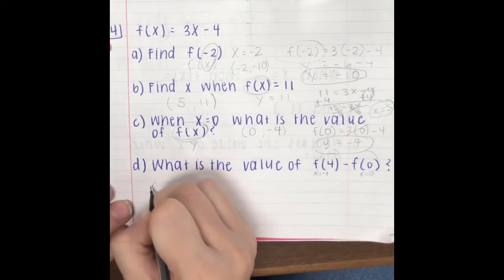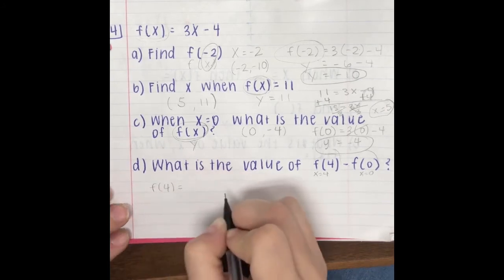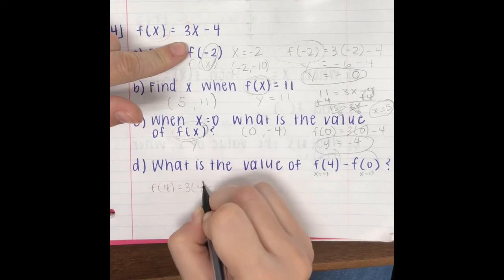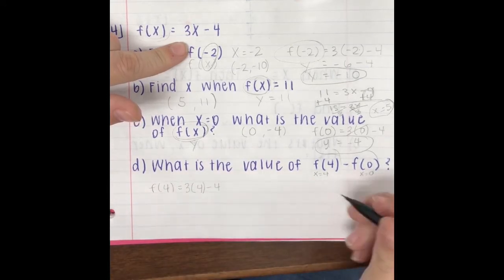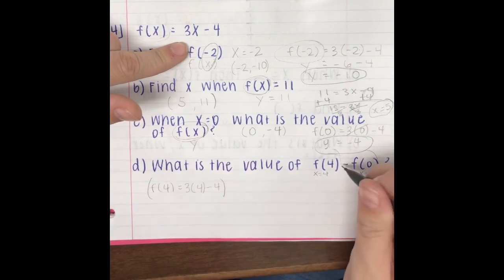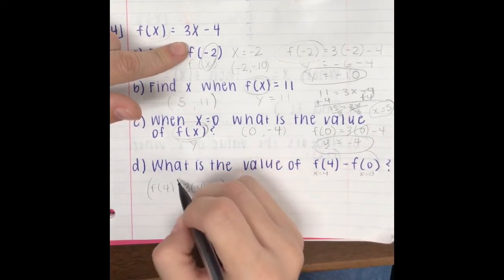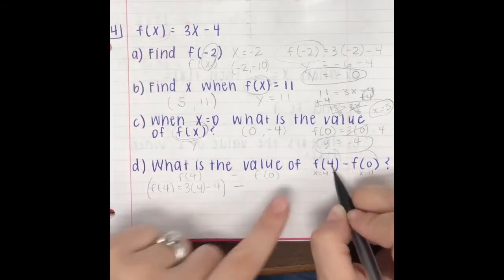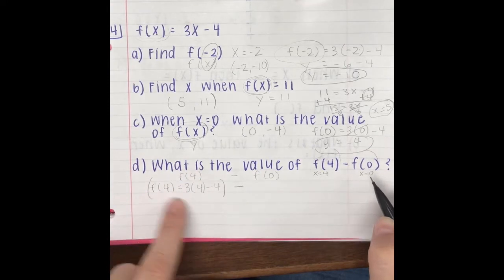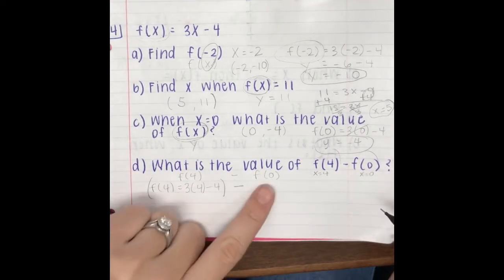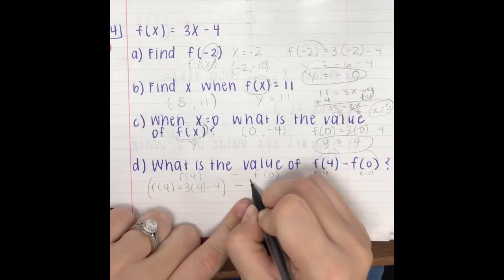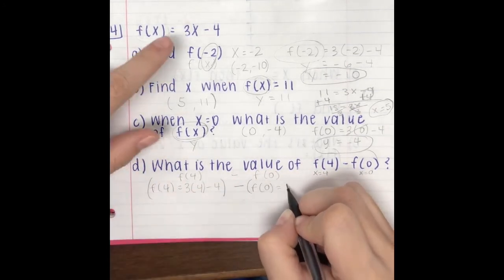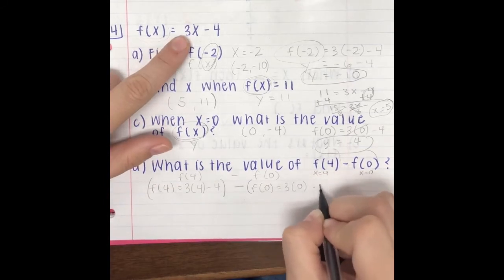So we're going to do f of 4 equals, and we're going to plug in 4 to our equation. So 3 times 4 minus 4. I'm going to put all this in parentheses, minus, because this is my f of 4, minus, we want to subtract f of 0, right? That's what this problem says. So this is what f of 4 would be, minus whatever we get for f of 0. So I'll put that in parentheses. F of 0 equals 3 times 0 minus 4.